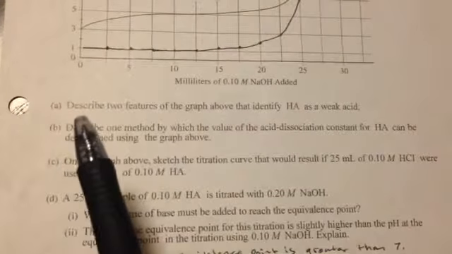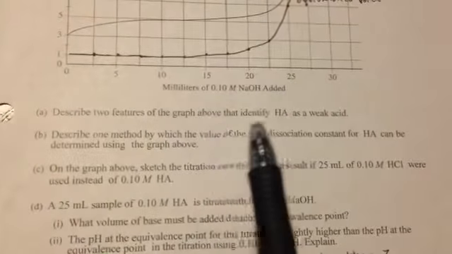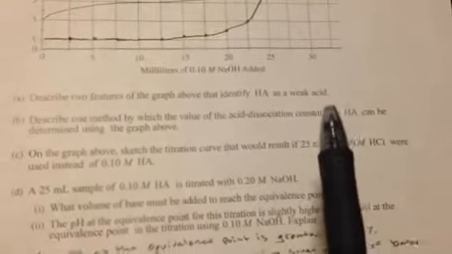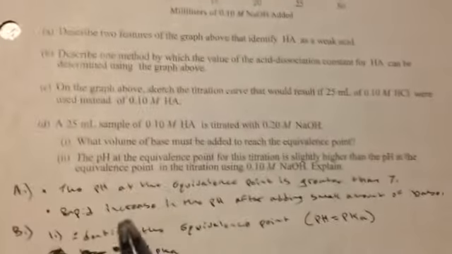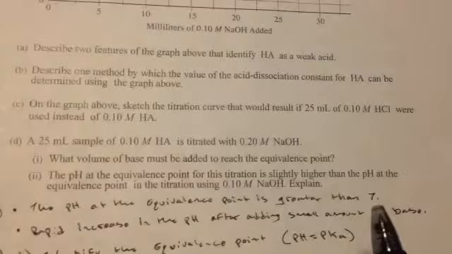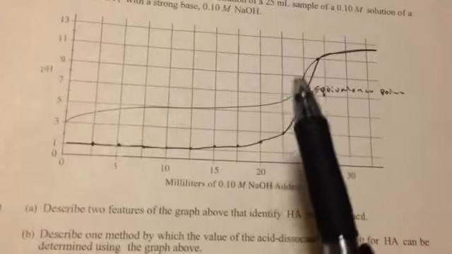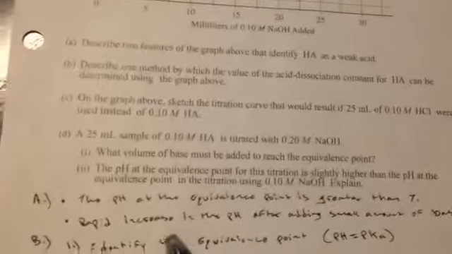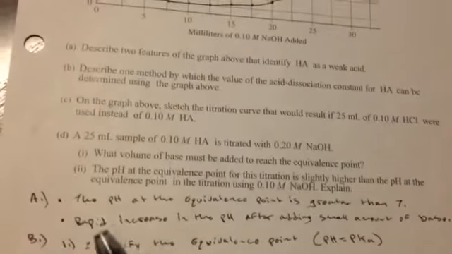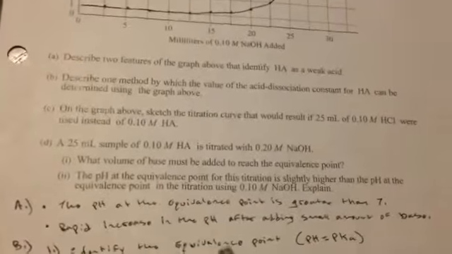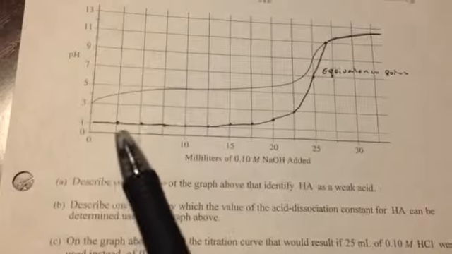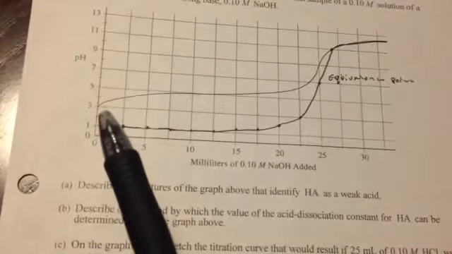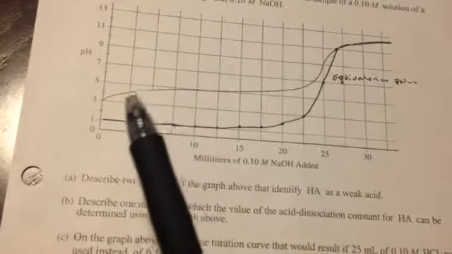First, we are asked to describe two features of the graph above that identify HA as a weak acid. So one of those features is that the pH at the equivalence point is greater than 7. As you can see here, the equivalence point is somewhere around here, and that pH would be around 9. Another feature would be the rapid increase in the pH after adding a small amount of base. As you can see here, once you add a little bit of base, the pH goes up compared to this other graph.